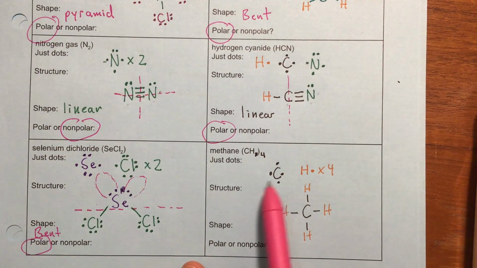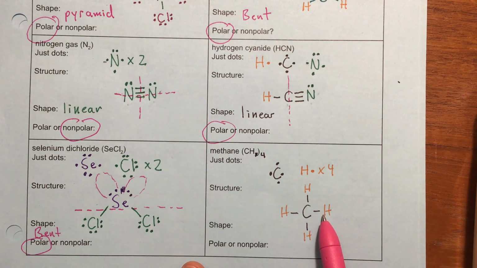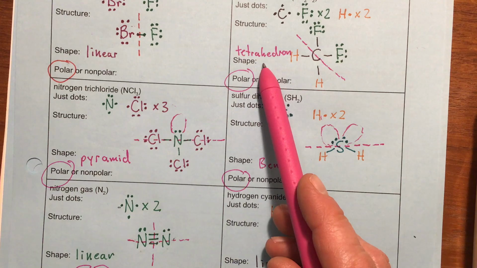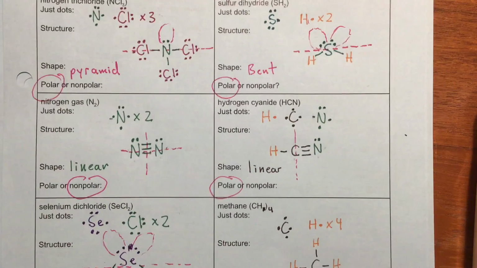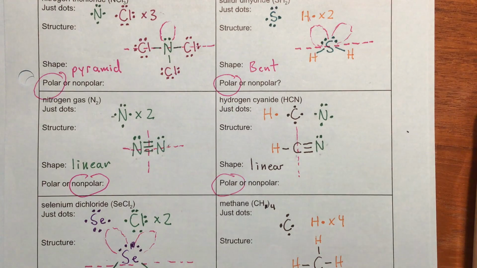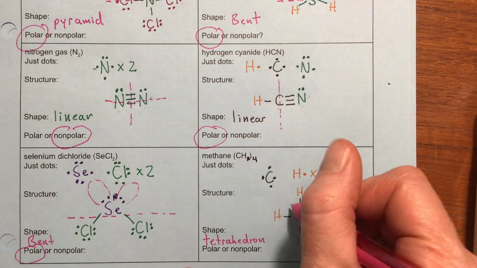Next one here, methane. So we have a central carbon with 4 groups around it. That makes the plus sign. That is always going to be a tetrahedron. You see that up here. So I'm going to write shape as tetrahedron. And I have to decide if it's polar or nonpolar. Now this one, no matter how I slice it, right?